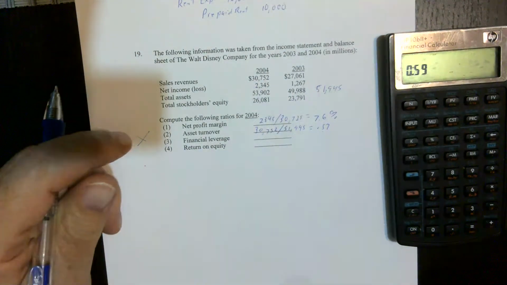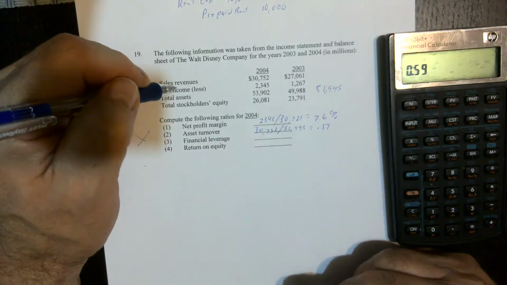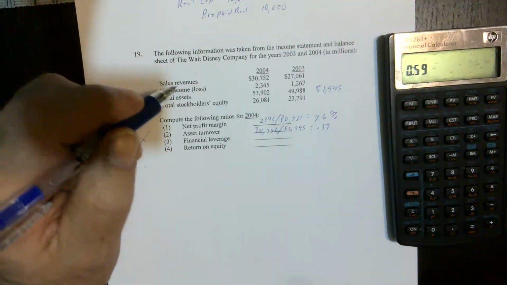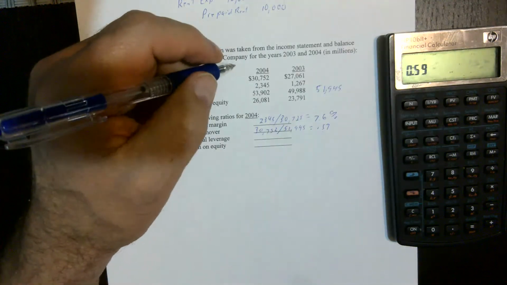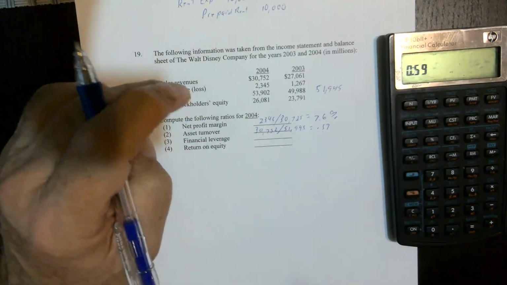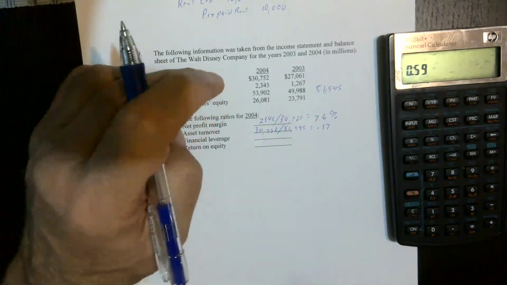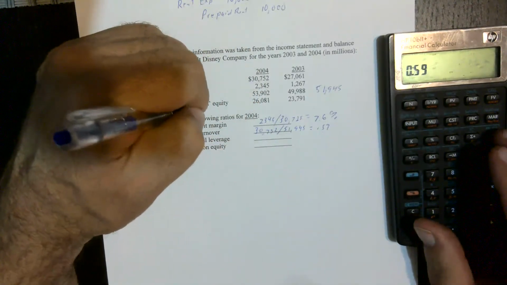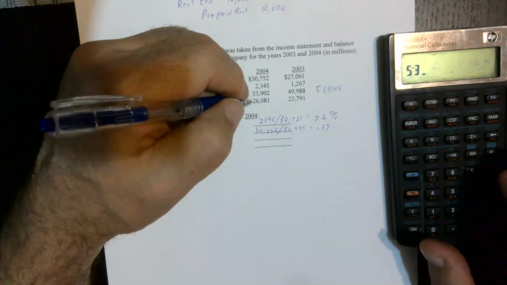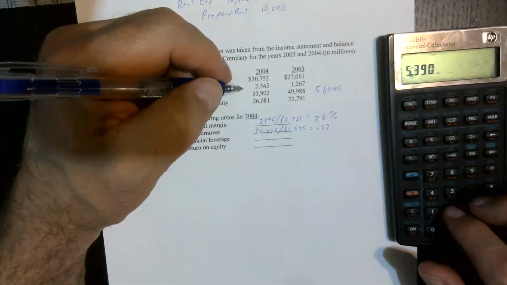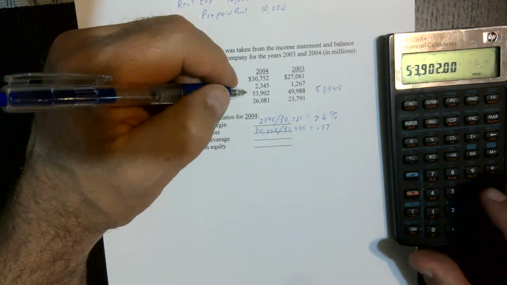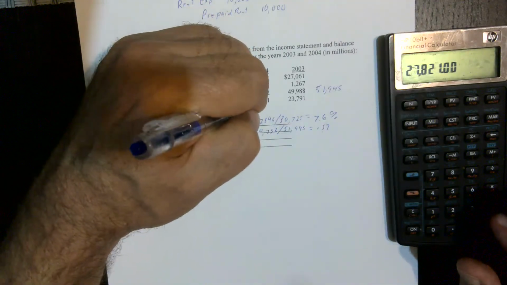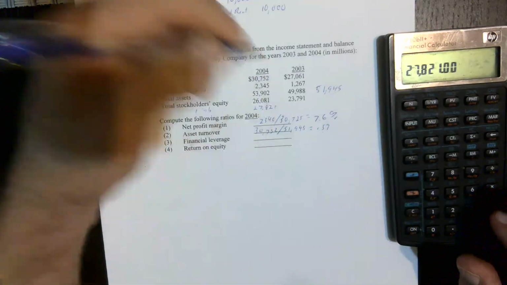The financial leverage is going to be, what you have to do is get the liabilities. So the liabilities is going to be the assets minus the stockholders' equity. So 53,902 minus 26,081 equals 27,821.